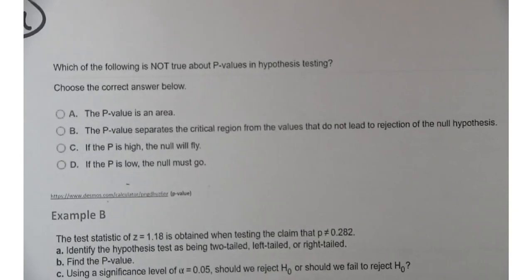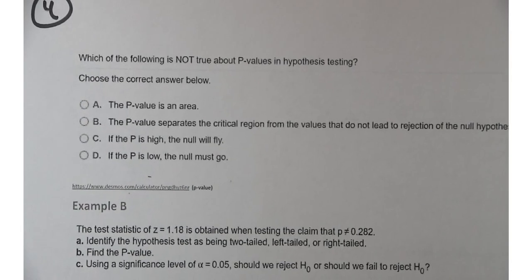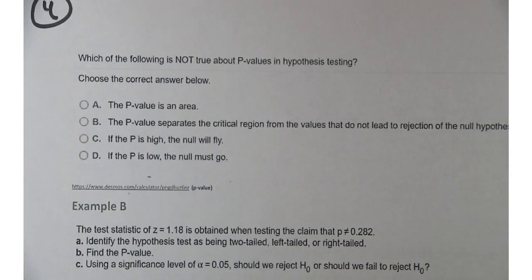So let's see if we can figure out a little bit about p-values here. Which one of the following is not true about p-values in hypothesis testing? Choose the correct answer below. Is the p-value an area? You've got to pick one. Yes or no? Is the p-value an area?